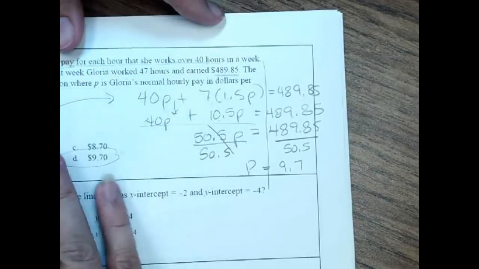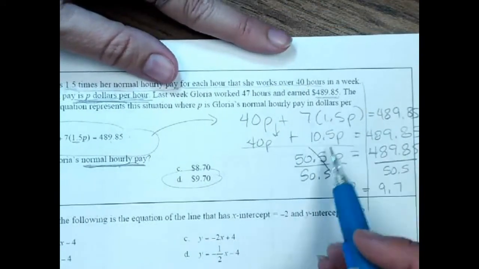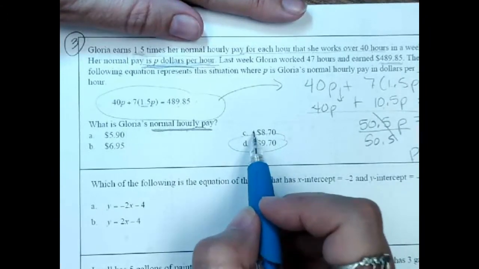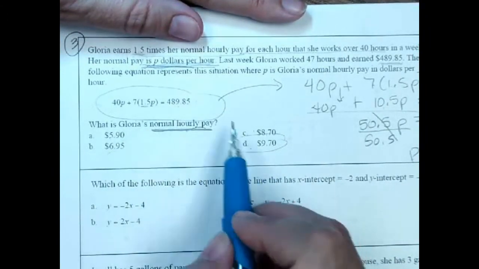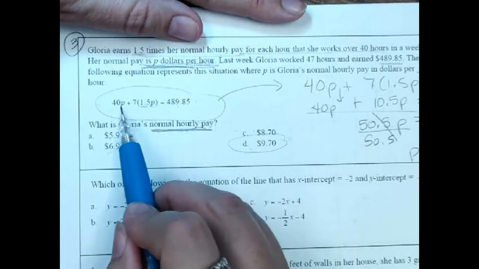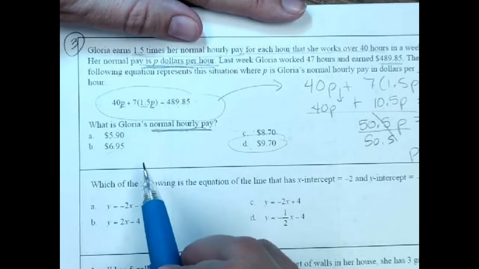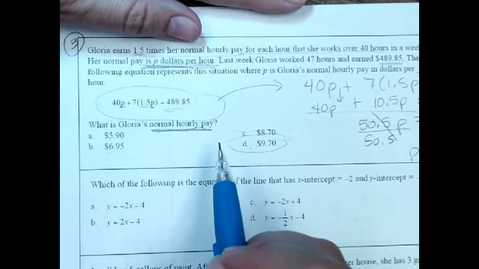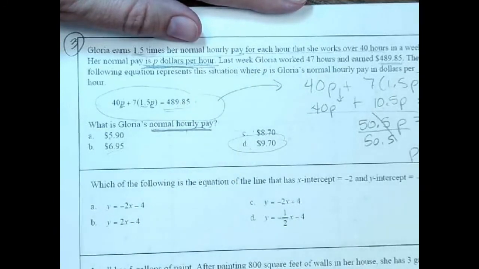How else could I have solved this? Instead of going through this work over here, if I know what they're asking me for is a variable and they give me an equation, I can just take each one of these and plug it in for the P's. I have to plug it in for both P's and see which one works out and gives me this answer. We'll do that on some of the following questions later on.